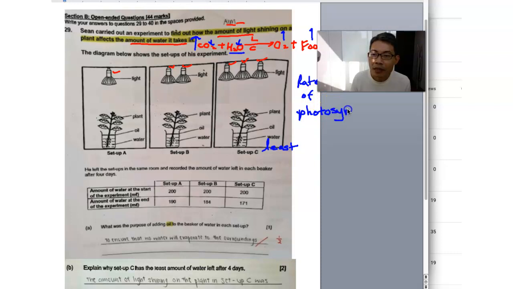Because I didn't write the rest of the word. Not so easy to write using my mouse. Let me just, for the sake of completeness, okay? And the most amount of water left at the end of the experiment, assuming they are conducting the experiment in the same duration, this will be the most amount of water left. Because the rate of photosynthesis for the plant in setup A will be the lowest. Let's check, at the start of the experiment, the amount of water used is the same. So this one is the least. Now we double check this already. This is the most, also double checked, is correct.